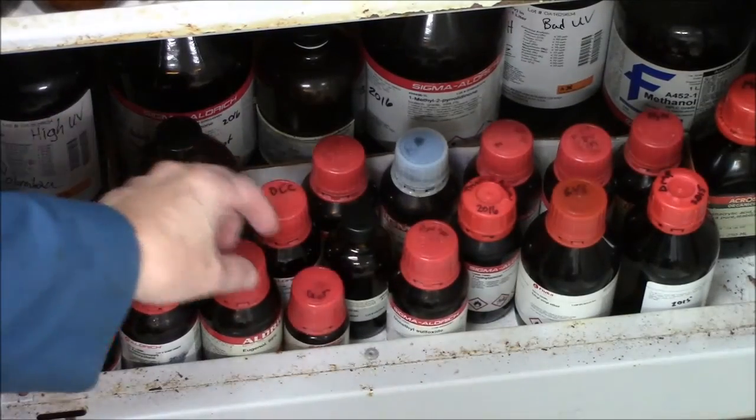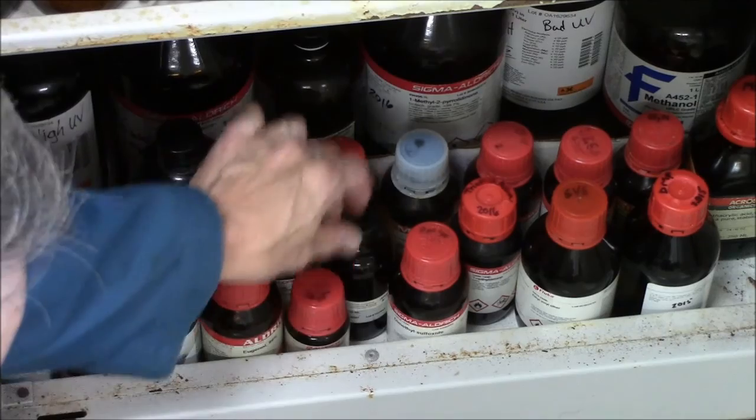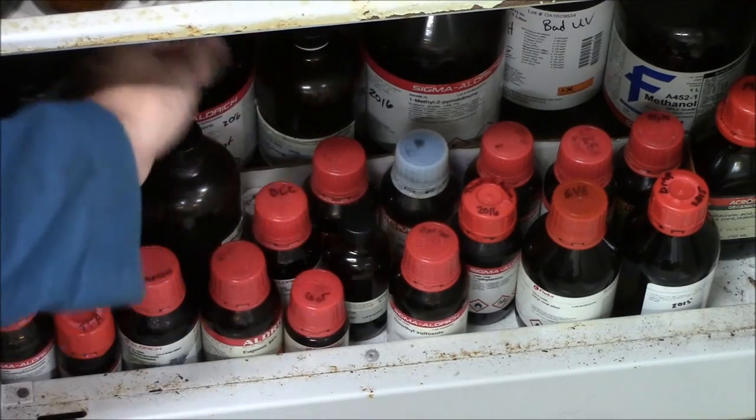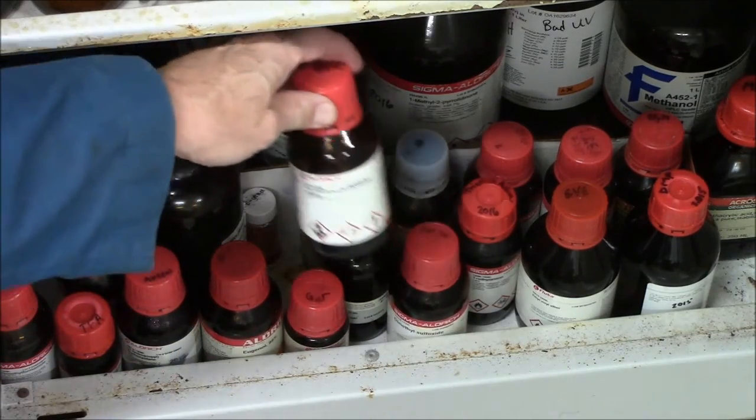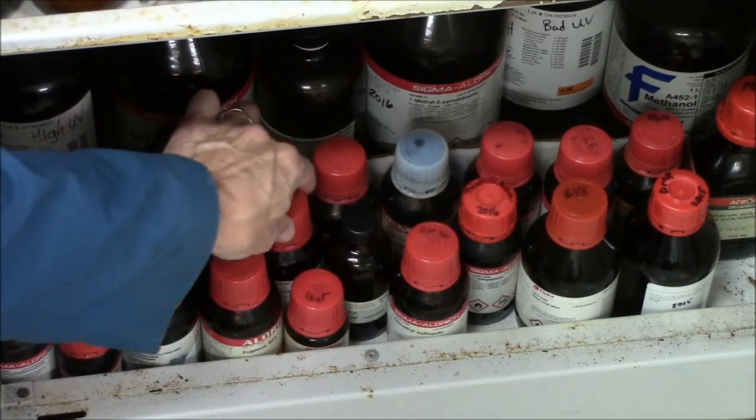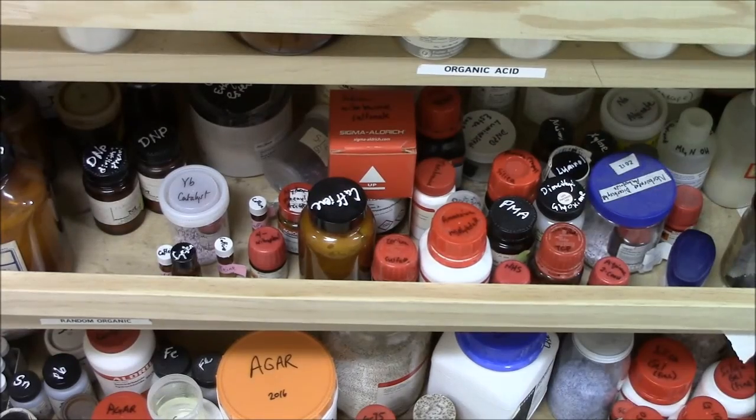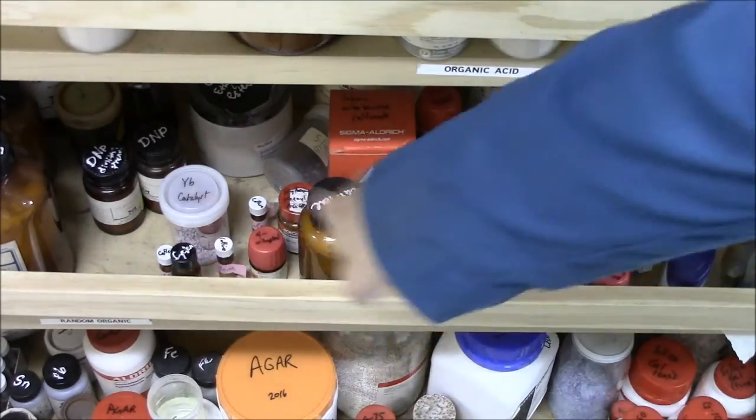Down here is where the Geraniol and Linalool and the dicyclohexylcarbodiimide are located. The ytterbium catalyst is here on the random organics shelf.